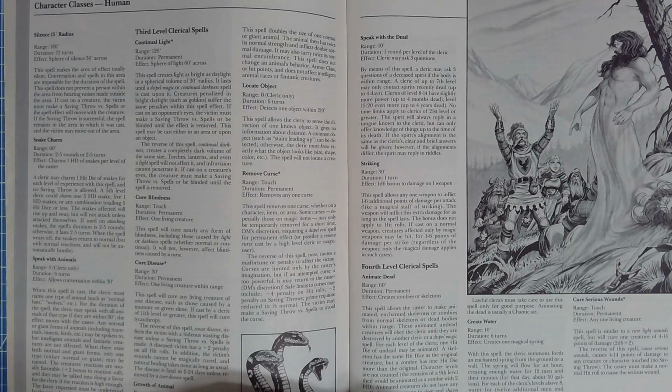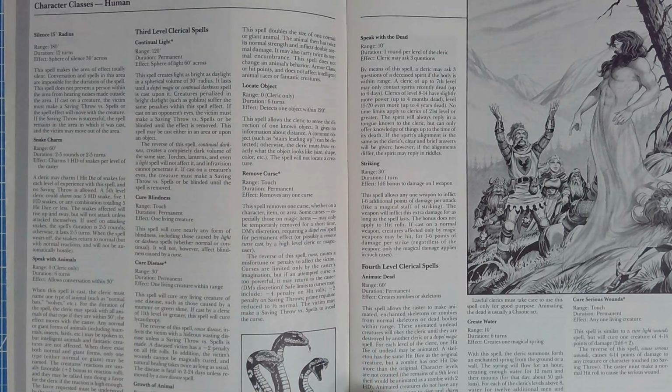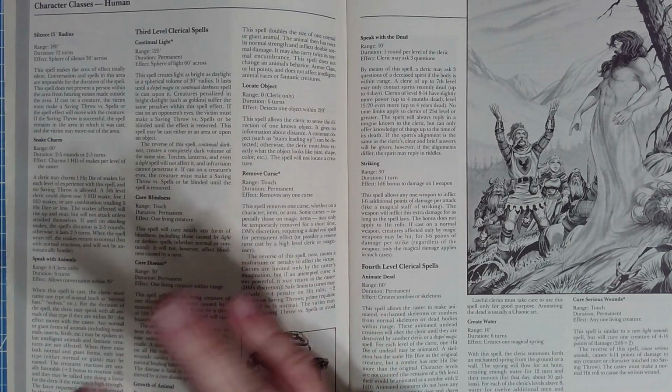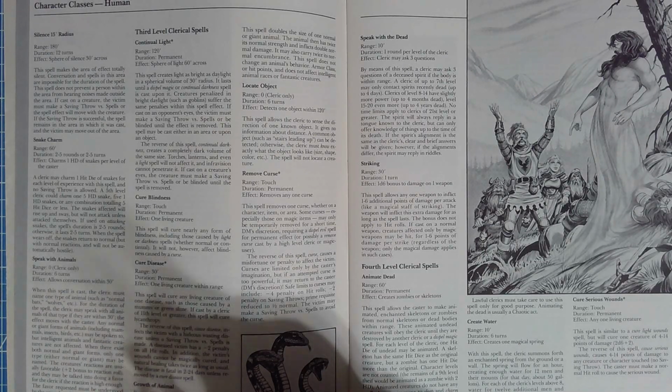Cure disease. This one is reversible. And cause disease, probably a bit more evil, right? As opposed to just cause darkness. Although I can certainly see the heresy involved in cause darkness. Cure disease, range 30 foot, so you don't actually have to touch the diseased person. Duration permanent. Effect one living creature within range.